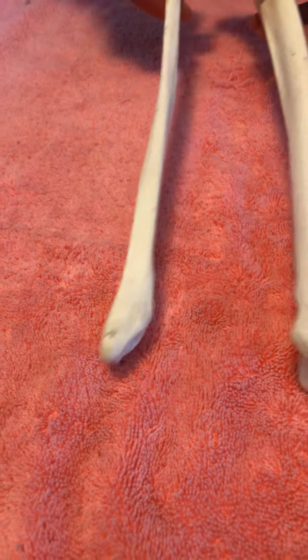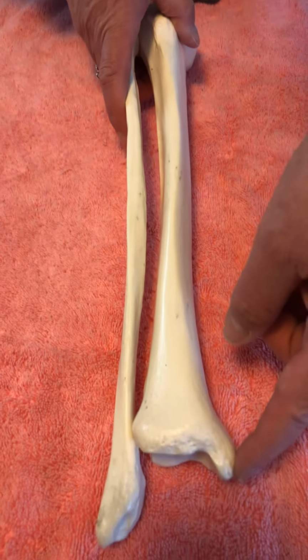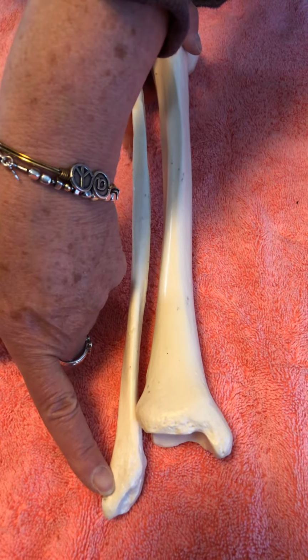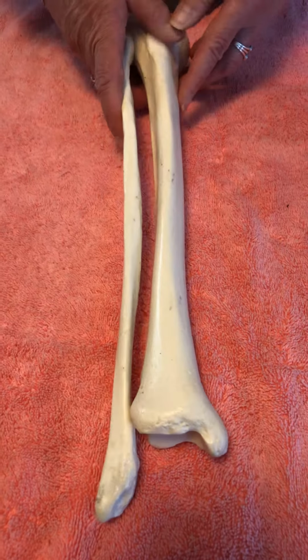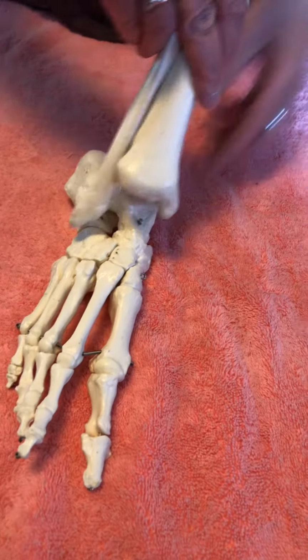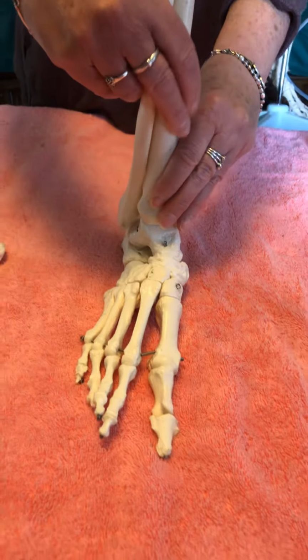So let's put these two back together again. You can see when we put them together, we have a medial malleolus on the tibia and a lateral malleolus on the fibula. So if we try to put our foot back on here again, okay, so this is how it sits on your foot.